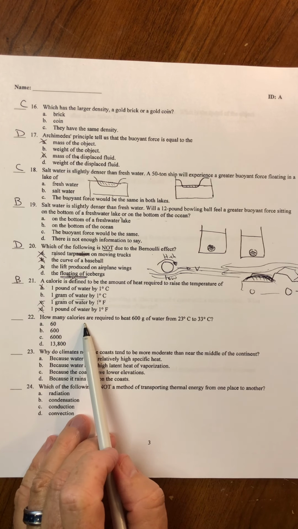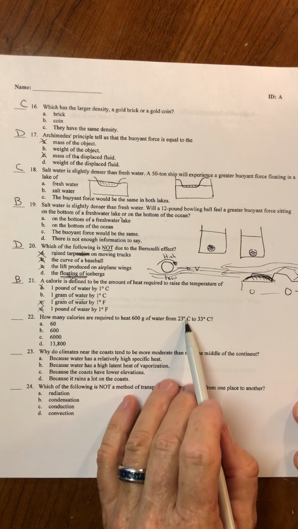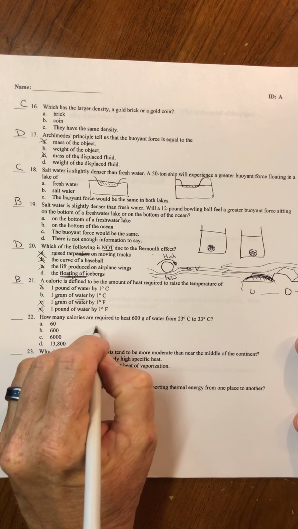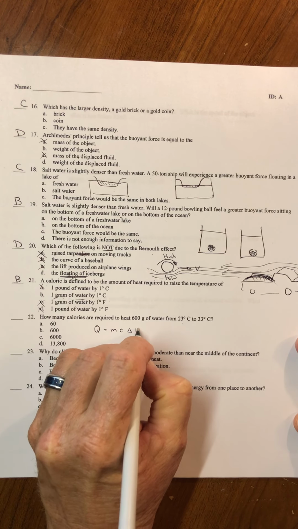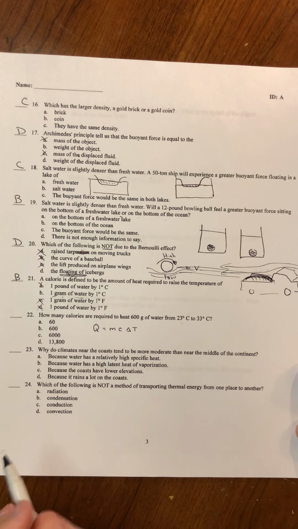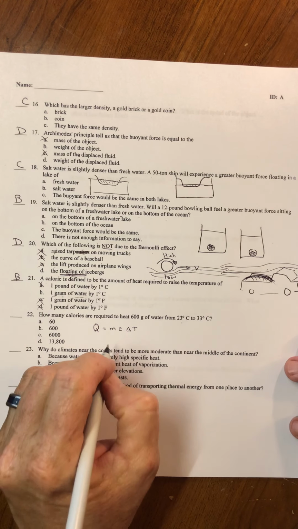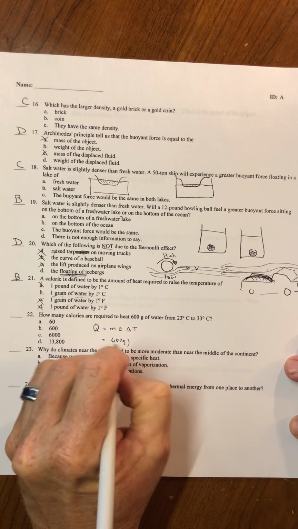How many calories are then required to heat 600 grams of water from 23 degrees Celsius to 33? This is just kind of a straight plug-in equation of the heat is MC delta T, which you saw me do this many times. So in this case, it's 600 grams.